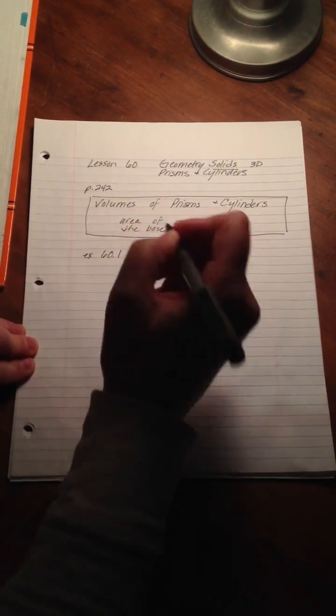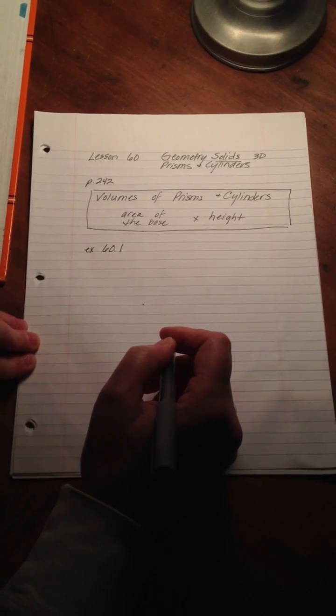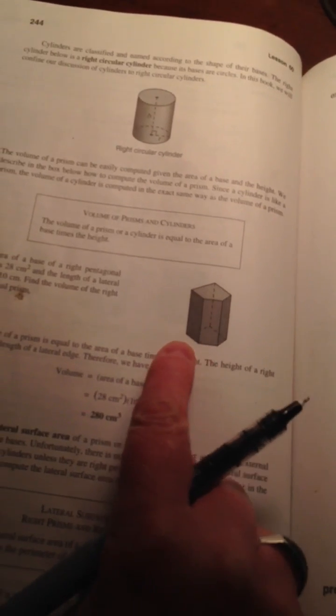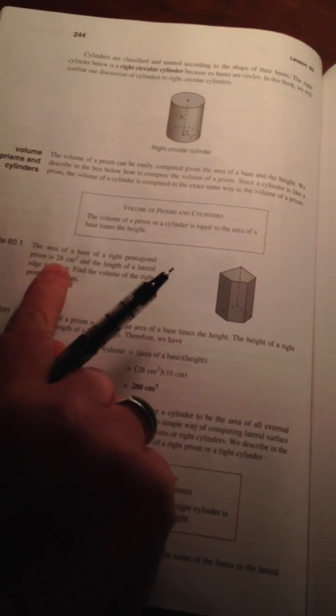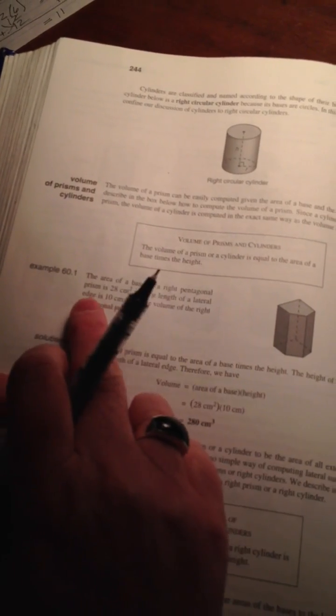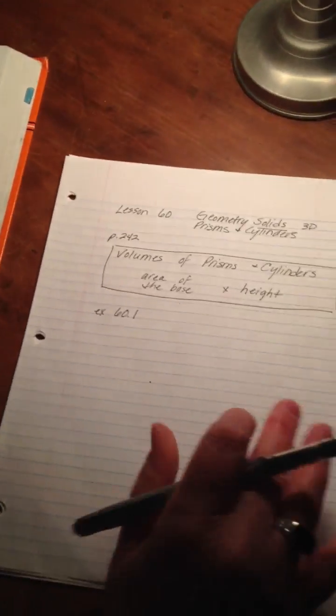Example 60.1. The area of the base, let me show you the picture. This is what they call a right pentagonal prism, meaning, see, there's a pentagon at the bottom, 5 sides, and the sides go straight up on the top. The area of the base, they're telling us right straight off, is 28 centimeters squared, and the length of the edge is 10 centimeters. Okay, so let's look at that here.